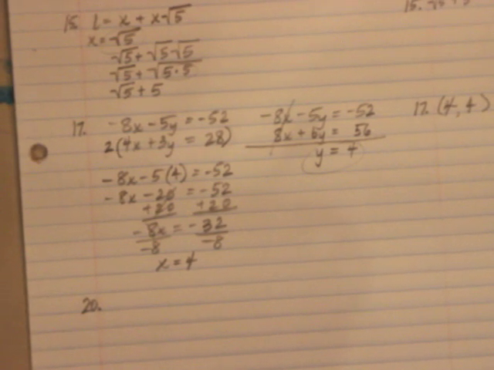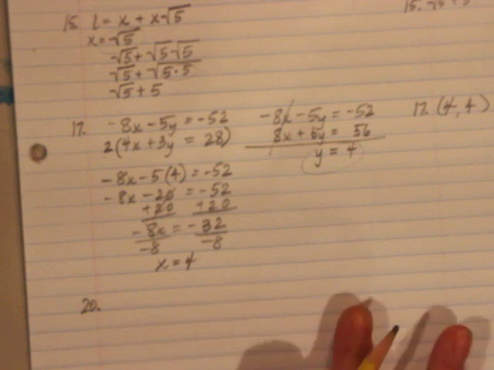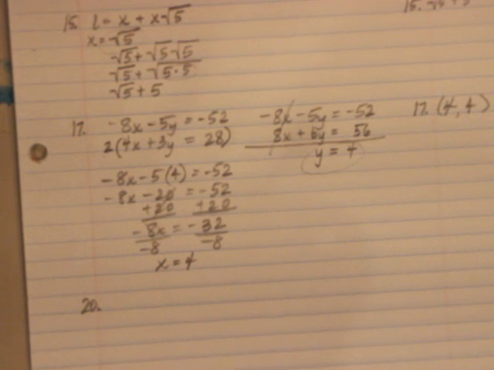Okay, number 20. Which of the following systems has only one common solution? Okay, we've got to do a little bit of reasoning here. I know I've just got a blank paper in front of me, but hopefully you can see your book.